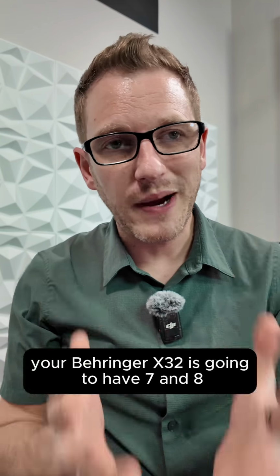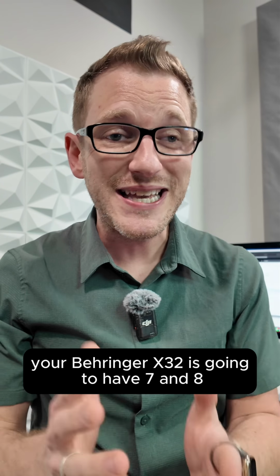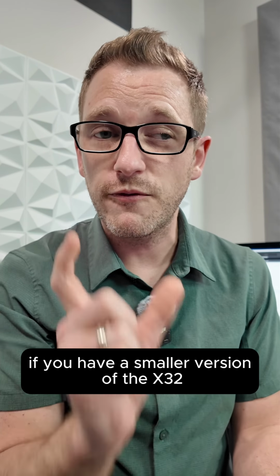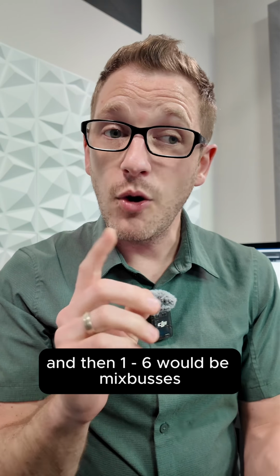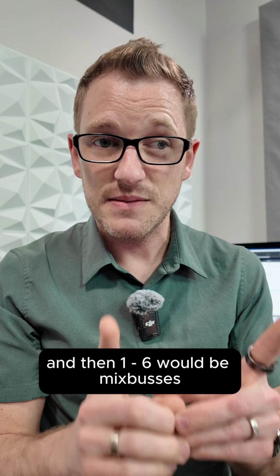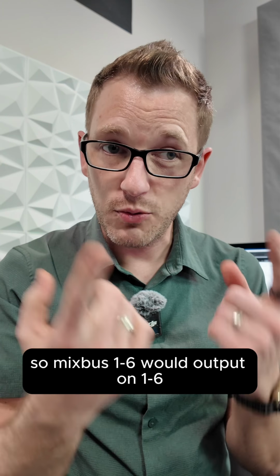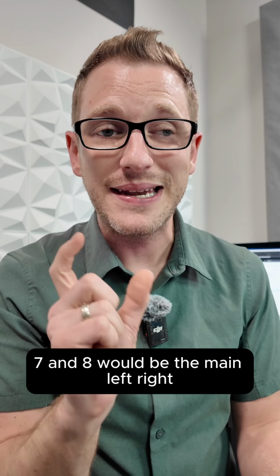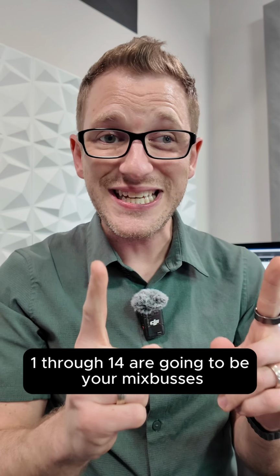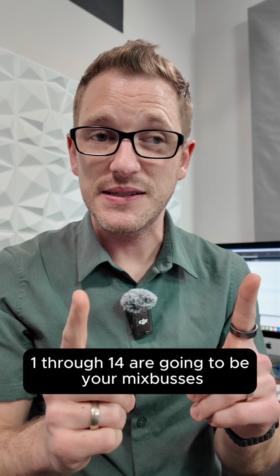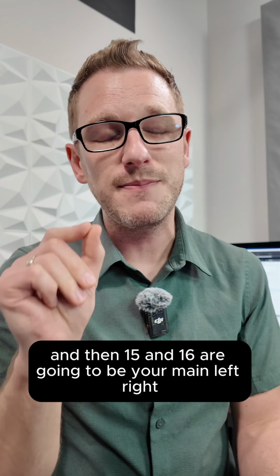Now, by default, if you have a smaller version of the X32, your Behringer X32 is going to have 7 and 8 set to your main left and your main right, and then 1 through 6 would be Mixbusses. So Mixbus 1 through 6 would output on 1 through 6, and 7 and 8 would be the main left right. Now, if you have a full-size X32, 1 through 14 are going to be your Mixbusses, and then 15 and 16 are going to be your main left right.